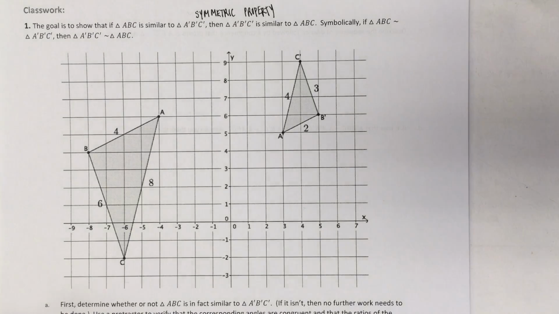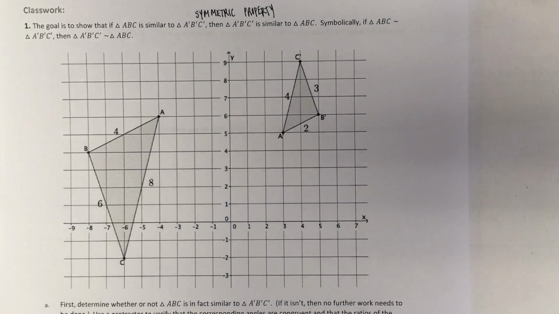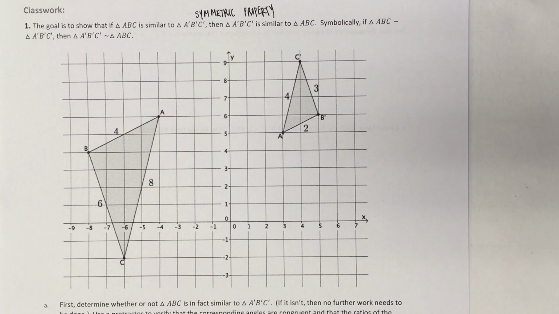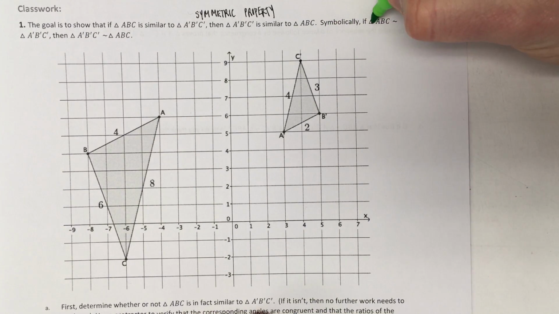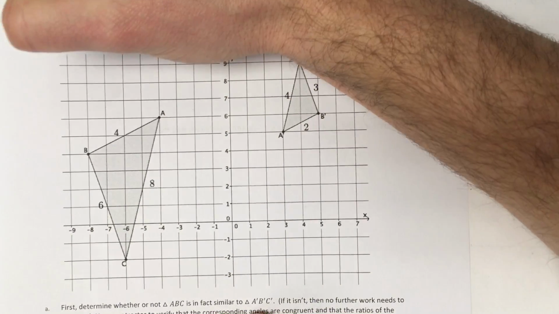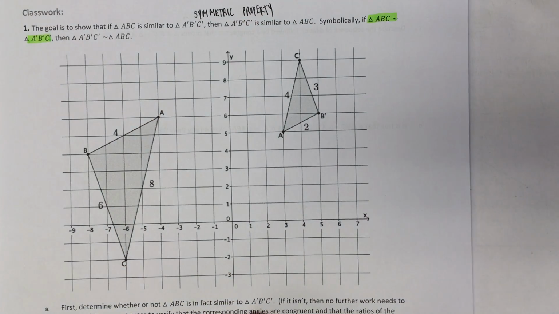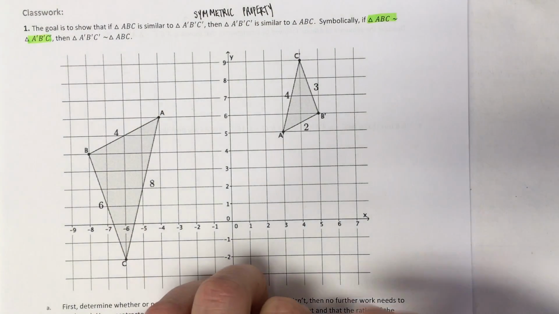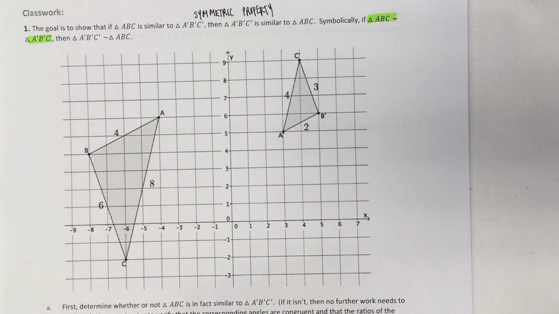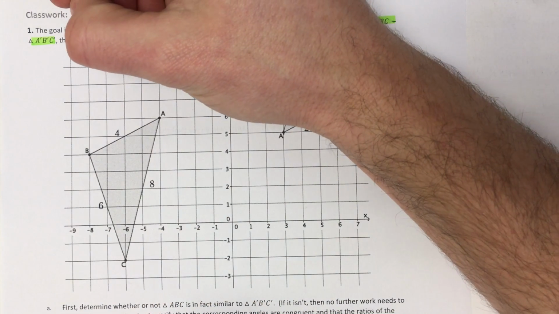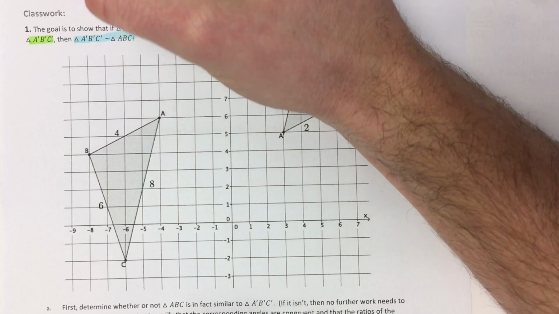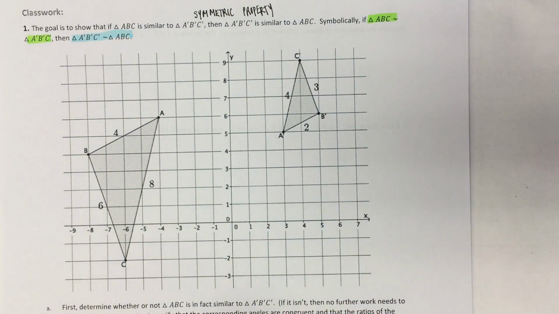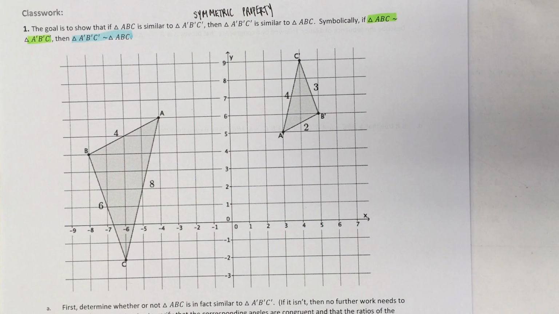And essentially what the symmetric property does is it allows us to write in different orders the same expression or phrase or equation. So in other words, x equals 3 is the same thing as saying 3 equals x. In this scenario, we're saying that it doesn't matter if I know that triangle ABC is similar to triangle A prime, B prime, C prime, or if I say that triangle A prime, B prime, C prime is similar to triangle ABC.